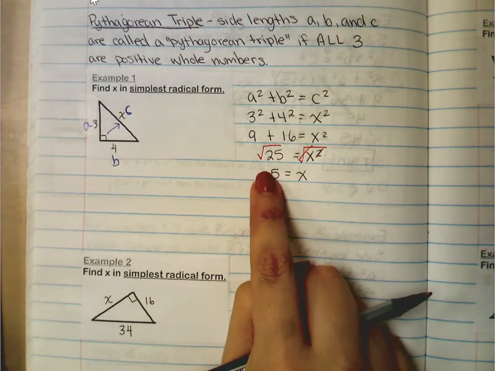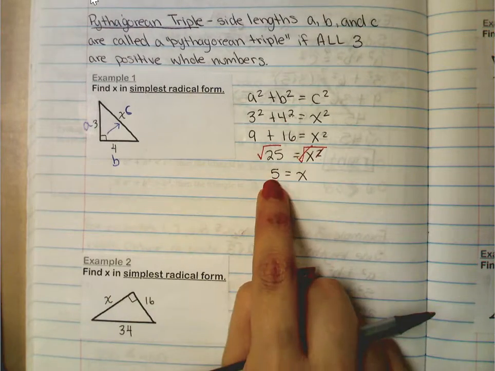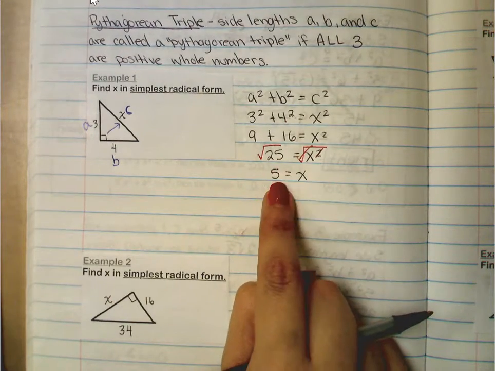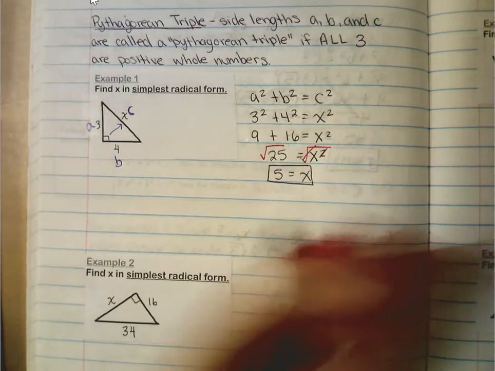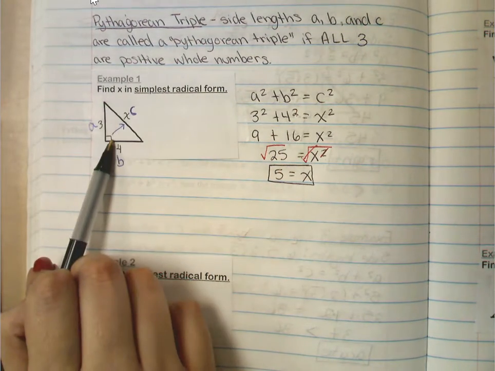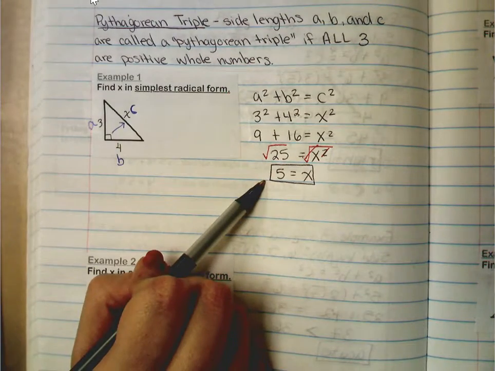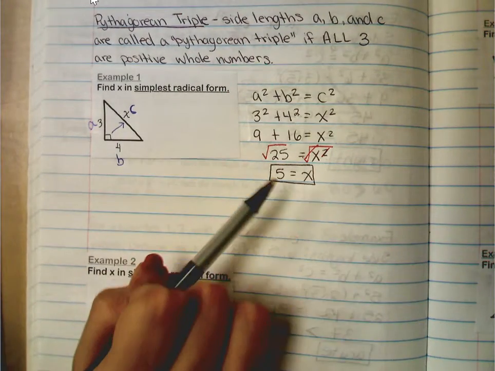I know in the past when we've used square roots we always have plus and minus. This one I only have a positive answer because I'm working with the sides of a triangle. A distance can never be negative. That's why it's only positive 5. Okay, so that's my x value.